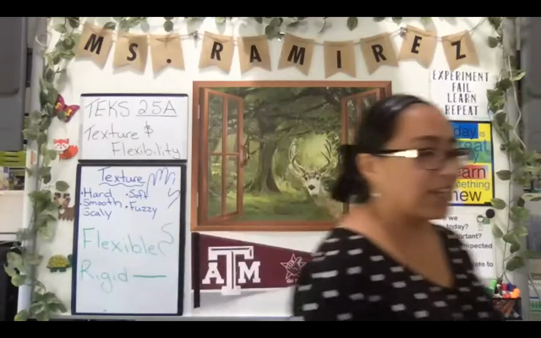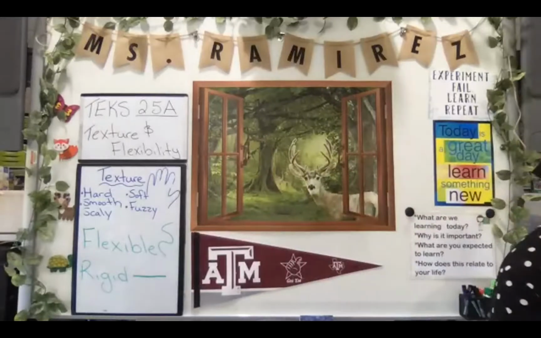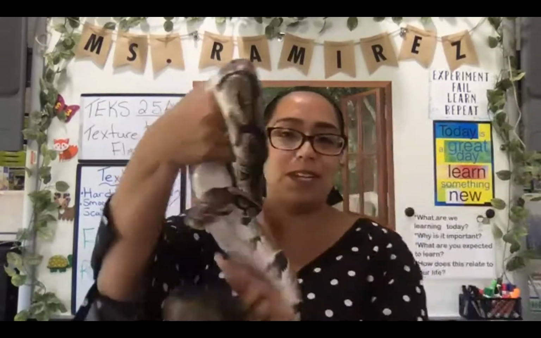So she has no legs. That should be your easiest clue. She has a scaly but yet smooth texture when you touch her with your hands, and she's also super flexible. And she's a carnivore. So think about what animal you think this is, and I'll go pull her out. So be making your guesses. Tell your friend beside you who you think it is. And if you guys guessed a snake, you would be correct.